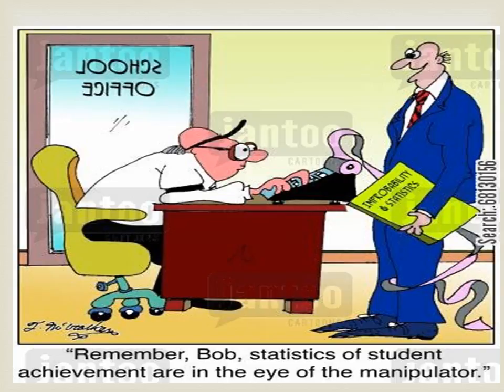I found this nice little picture. Remember, Bob, statistics of student achievement are in the eye of the manipulator. What this means to me is that anybody can go and spit out data. I can go right now and make sure that everybody passes, because I want my data to show that everybody passed. If I wanted to, I could manipulate that data. So data is a manipulative. But the point is, not only should we look at data, but we should look at what we can do to bridge the gap.